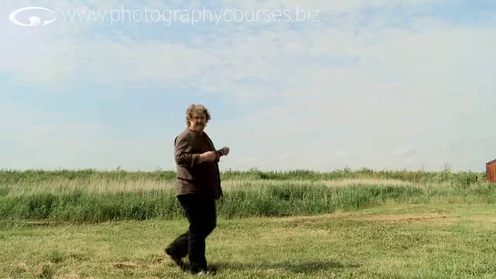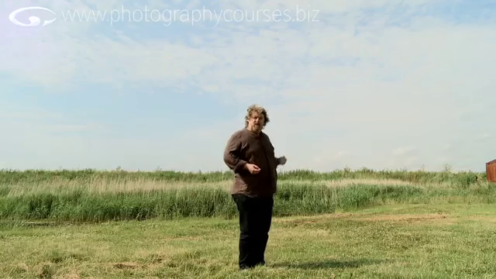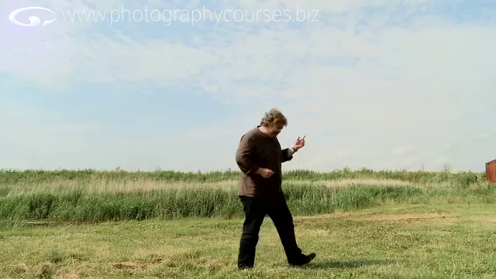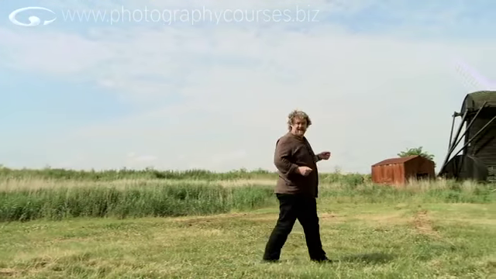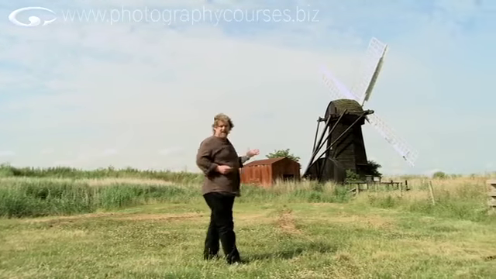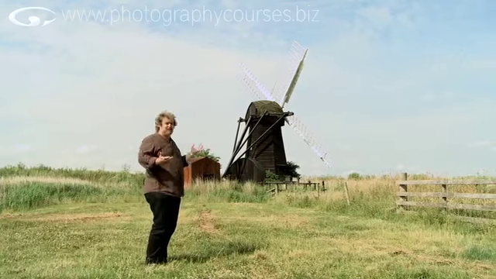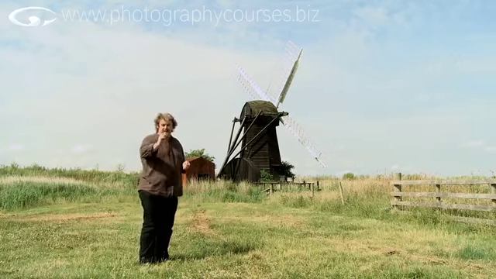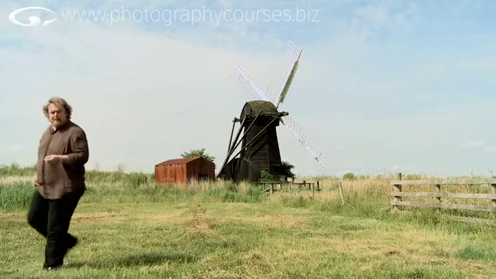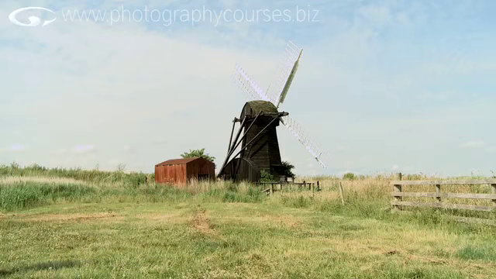So how do we use this in reality? I've got a windmill over here which I prepared earlier. Now, if we put this windmill smack in the middle of the frame, yeah, it's a kind of interesting shot because it's a windmill on a nice day. But let me just step out of the picture. Just contemplate that for a moment.